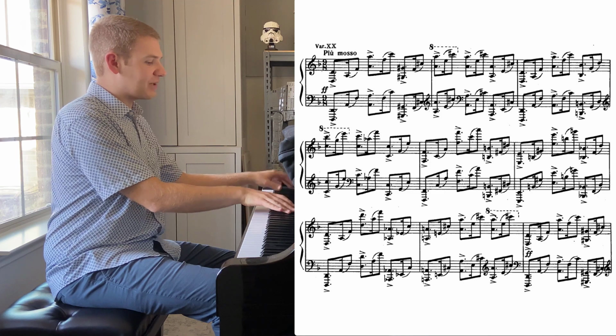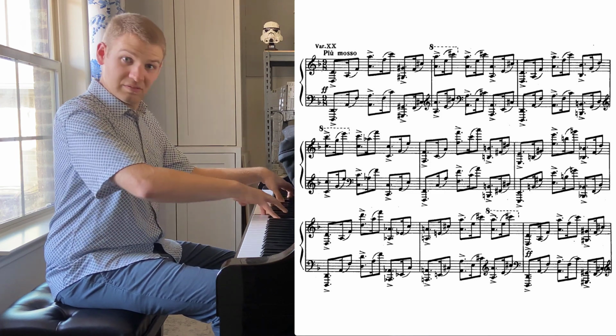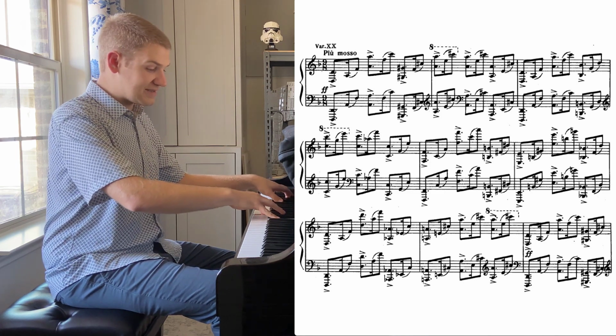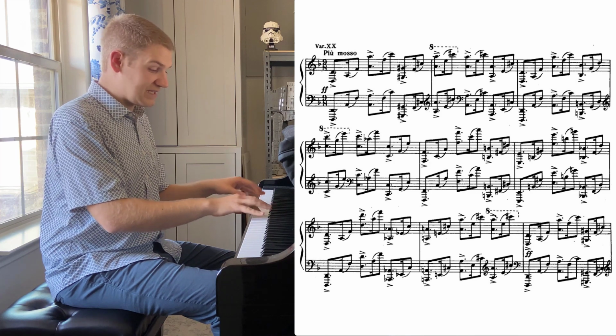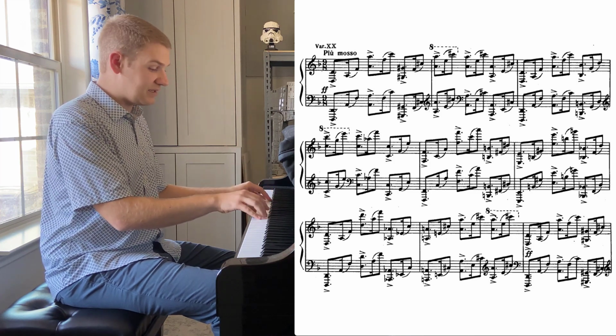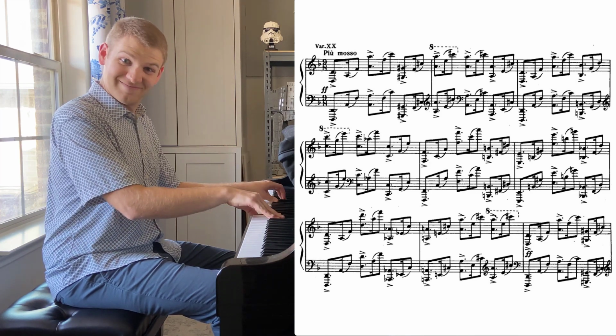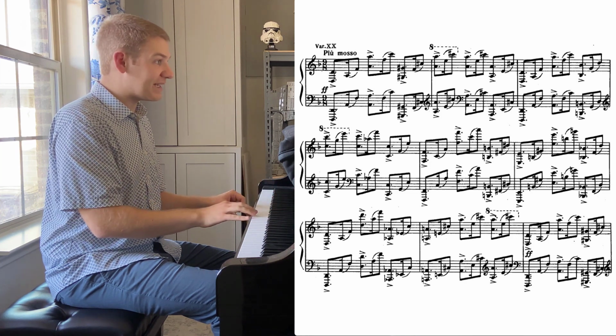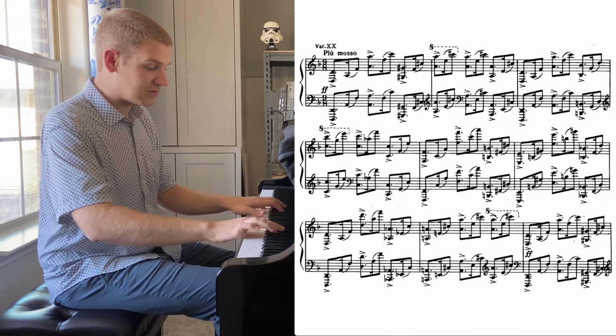Now we get this decoration, which is that C moving to a C sharp chromatically. And then we finally get to our A major chord.